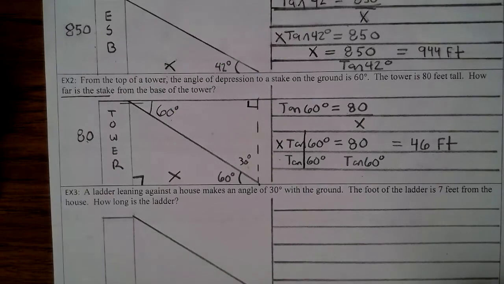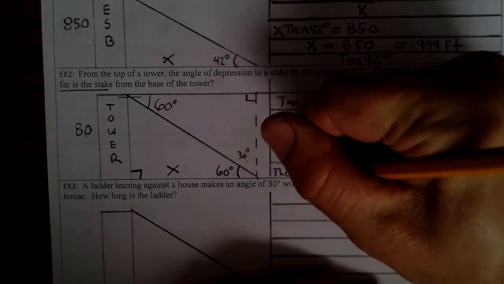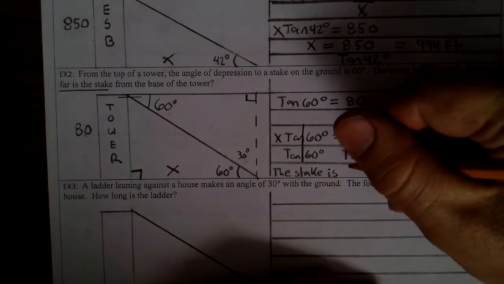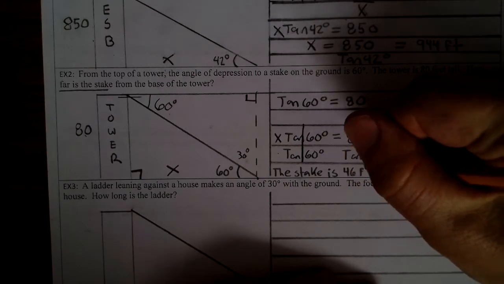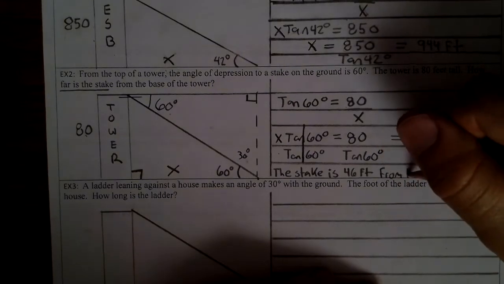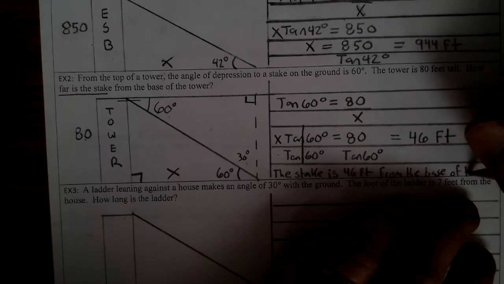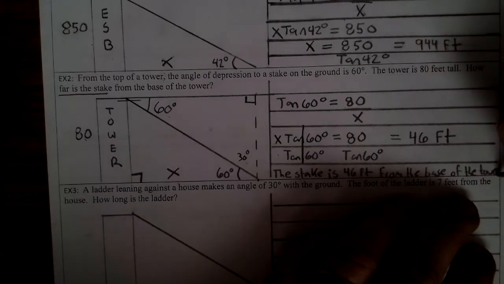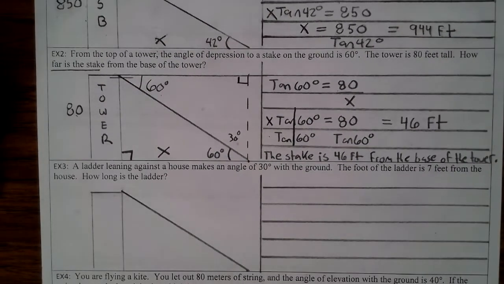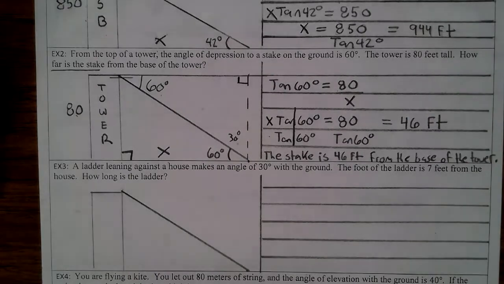All right, last step is to write a sentence explaining the solution. So you would say the stake is 46 feet from the base of the tower. Go ahead and finish up example 2.